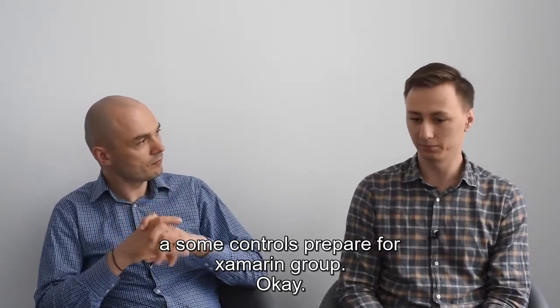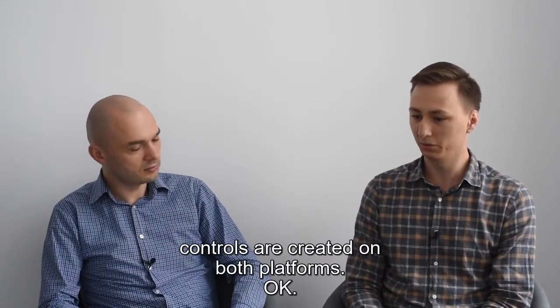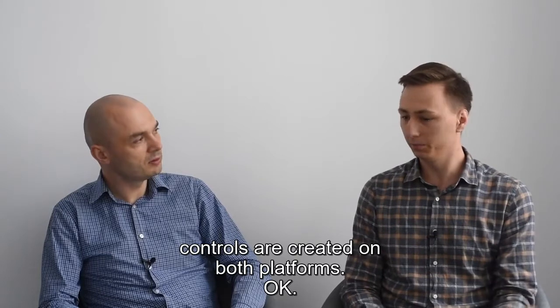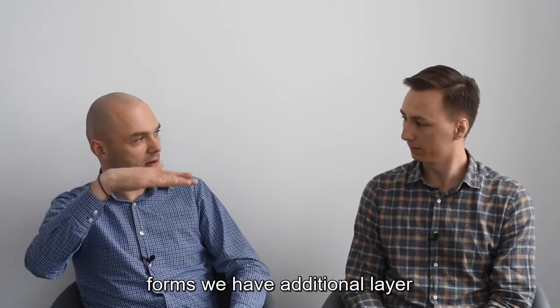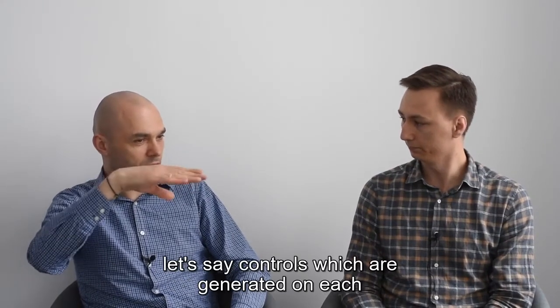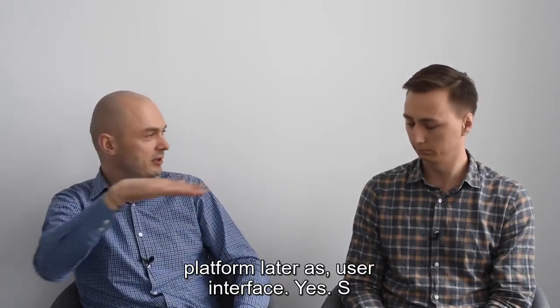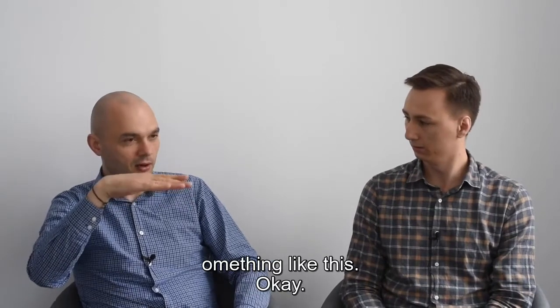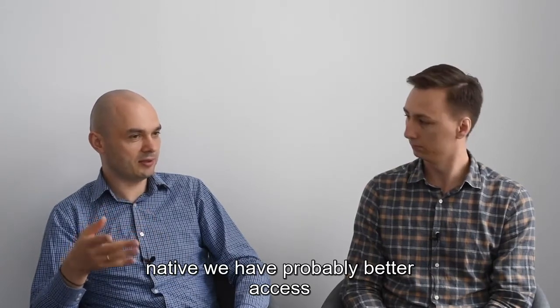We have some controls prepared by the Xamarin group that we can use in one code, and these controls are created on both platforms. Okay. So in Xamarin Forms we have an additional layer where we use the same, let's say, controls which are generated on each platform later as user interface. Yes. Something like this.